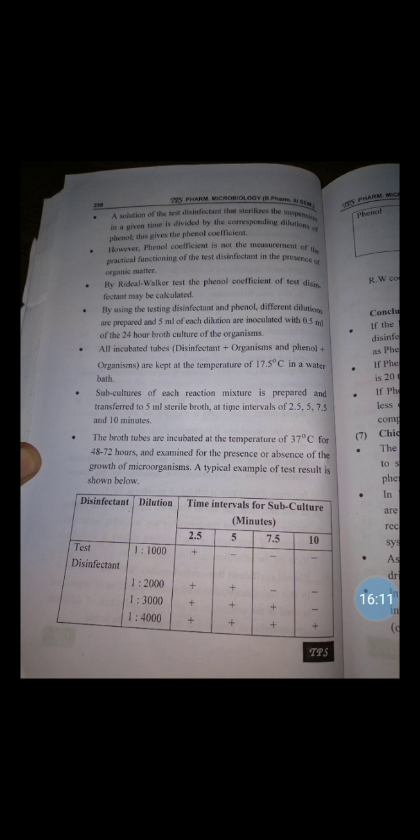Then all the tubes, that is disinfectant plus organism and phenol plus organism, are kept at a temperature of 17.5 degrees Celsius in a water bath. Then a subculture of each reaction mixture is prepared and transferred into 5 ml of sterile broth at time intervals of 2.5. See here, we can also see in the table 2.5, 5, 7.5 and 10 minutes.